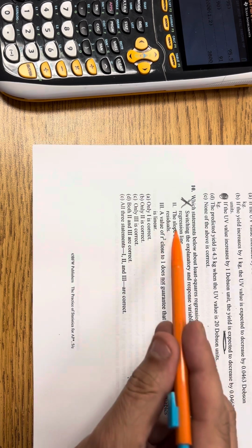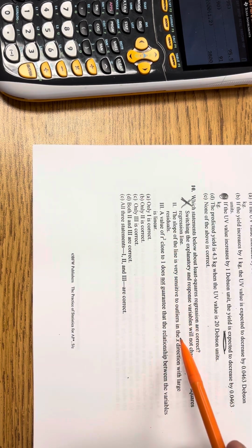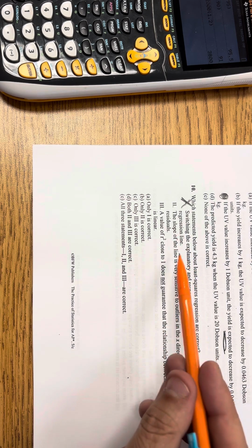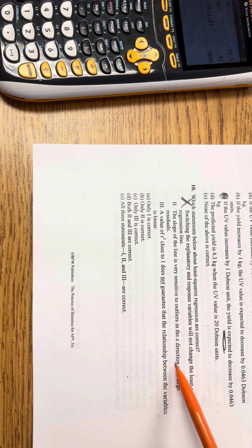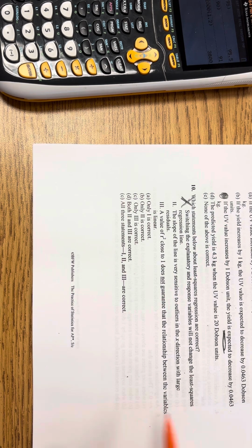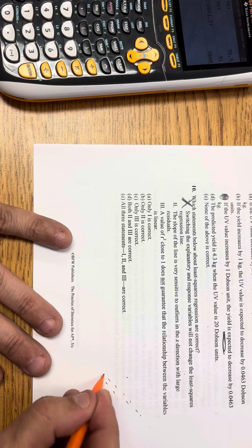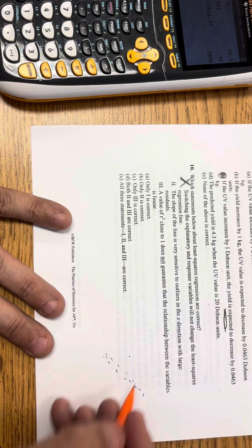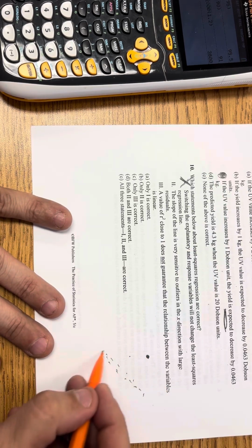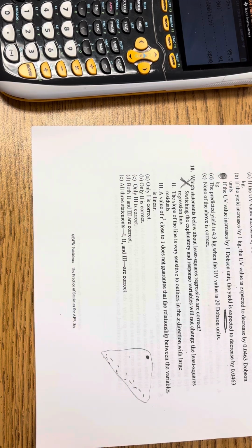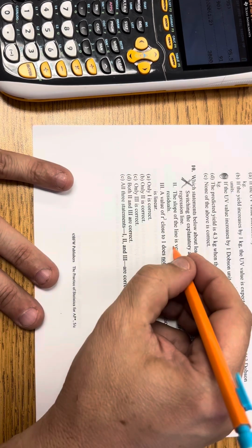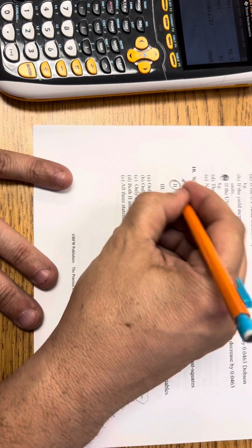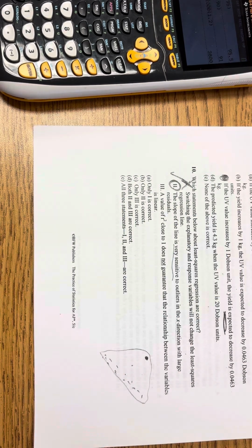The slope of the line is very sensitive to outliers in the x direction with large residuals. I don't want to get into this too much, but just the large residuals part of it. You got outliers with large residuals. What's that going to do? That's going to make this maybe a 0.9. And here, now it's going to be maybe like 0.6 or something. So very sensitive. That's another way of saying it, I suppose. But I'm saying that's a yes to number 2.